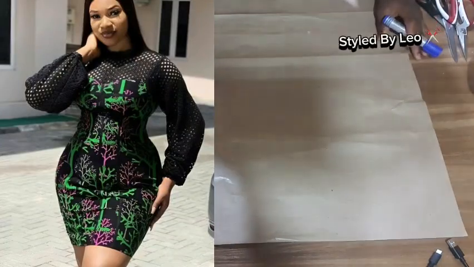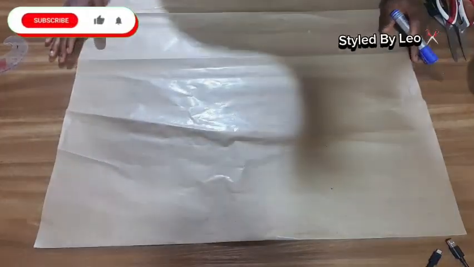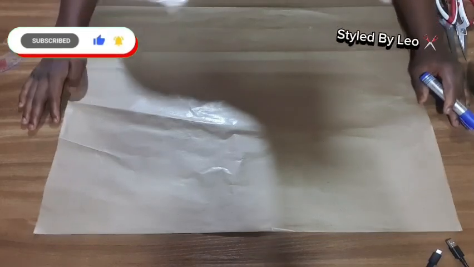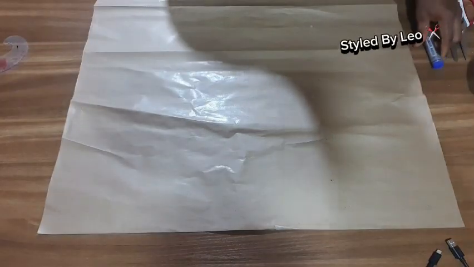Today I'm going to cut, based on request again, the back of my bustier dress. It's just a simple straight back.